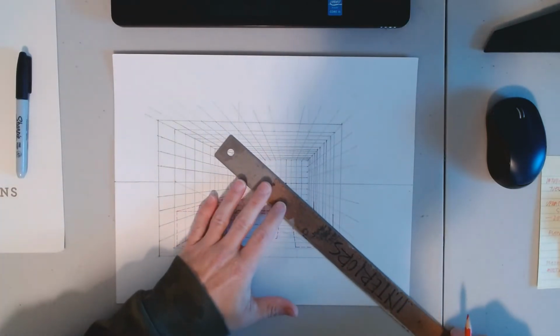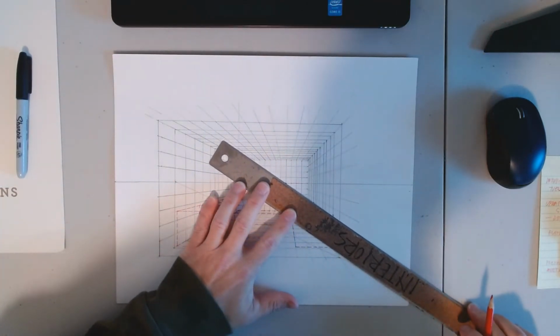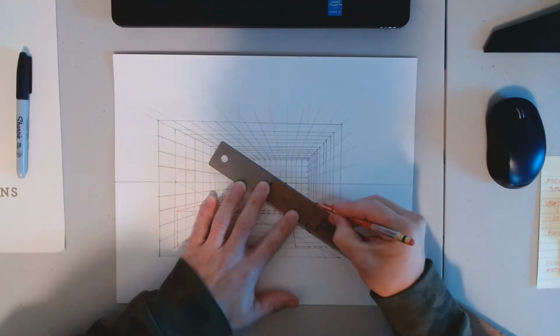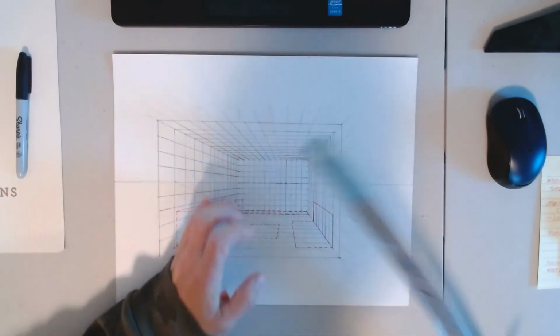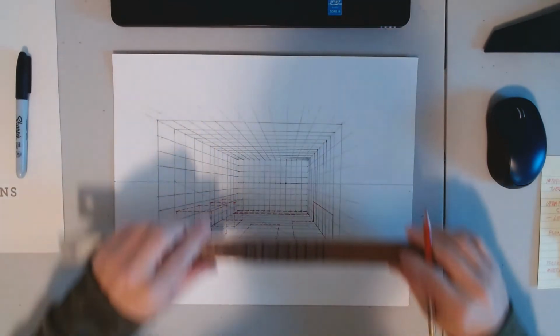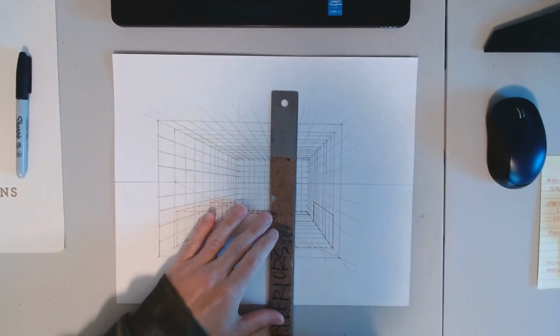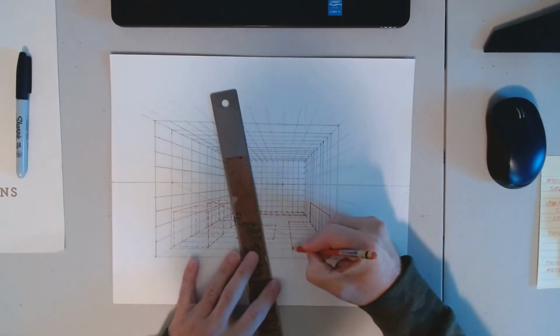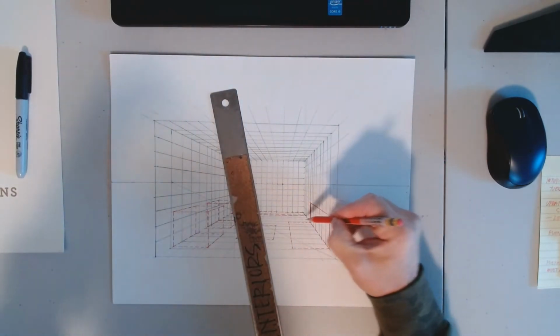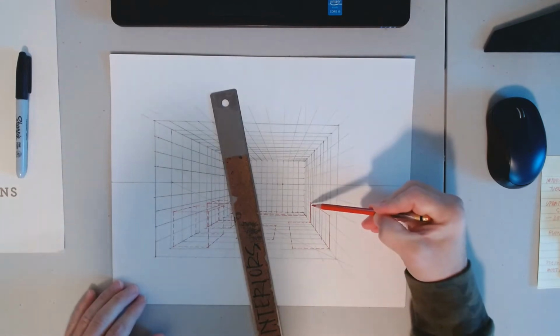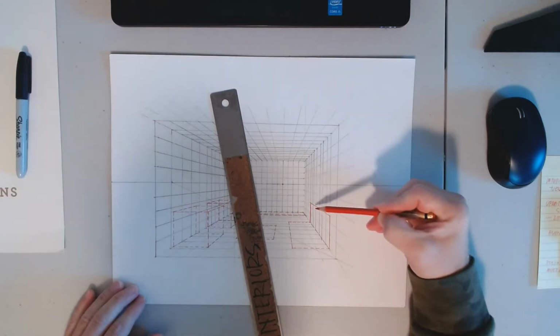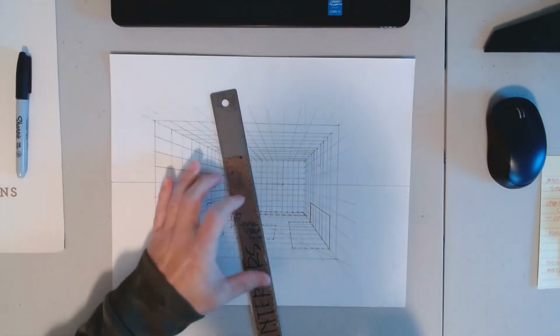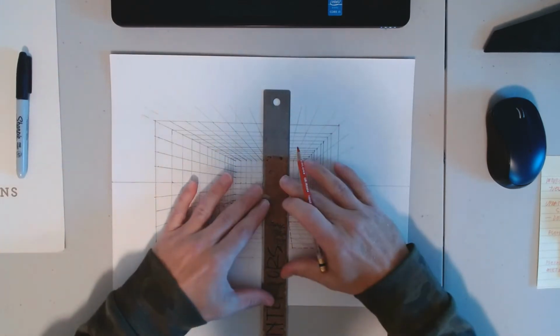Then we can connect those two points, and this creates the overall height of our sofa. Then it's just a matter of taking a vertical line up from the front two points, and then connecting where the depth would come off the wall with horizontal lines.